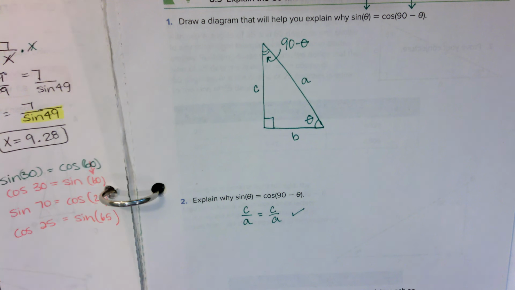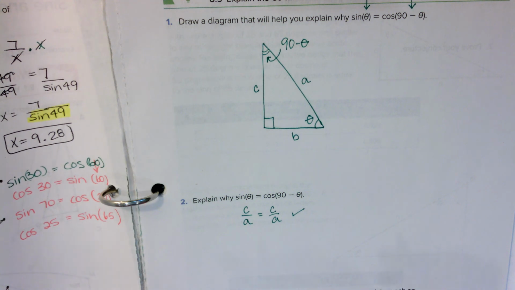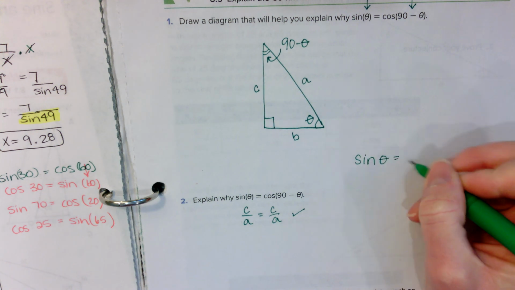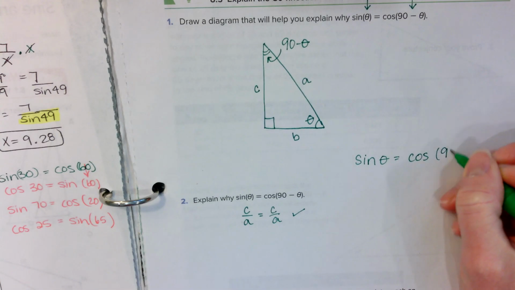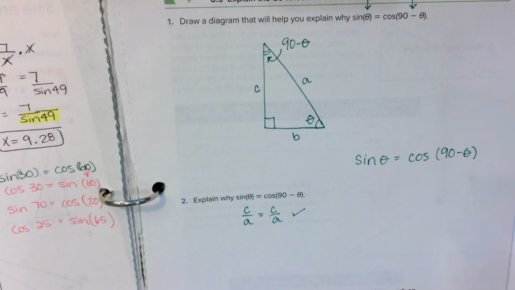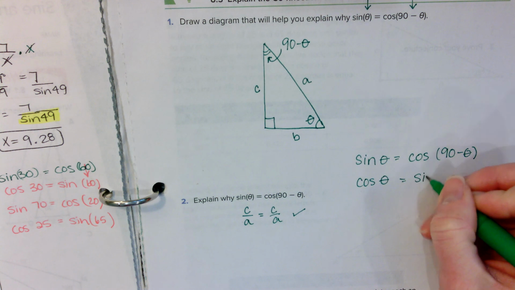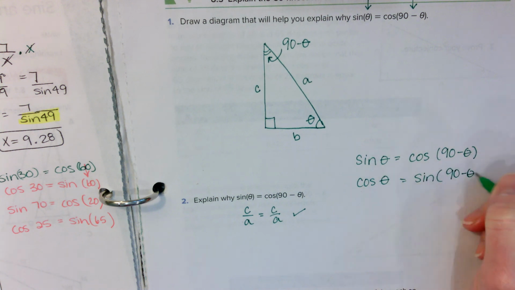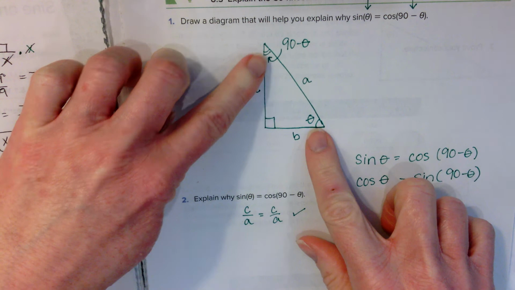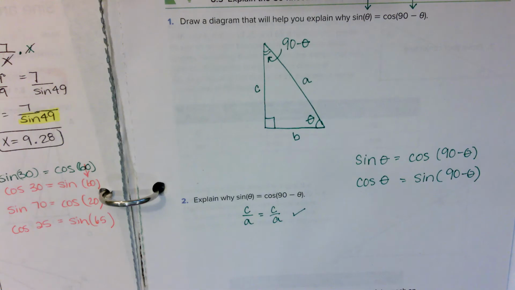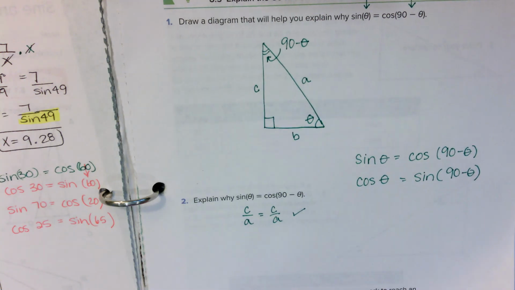So when you're given a right triangle, I know that the sine of theta is going to be equal to the cosine of 90 minus theta. I also know that the cosine of theta will be equal to the sine of 90 minus theta. So this is my relationship for the two acute angles of a right triangle. They're complementary to each other, and so we have this cool relationship between the sine and cosine of each of them.